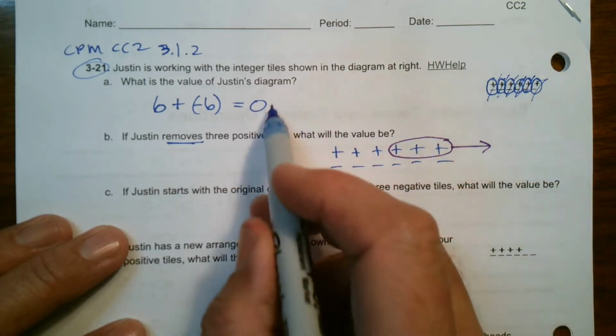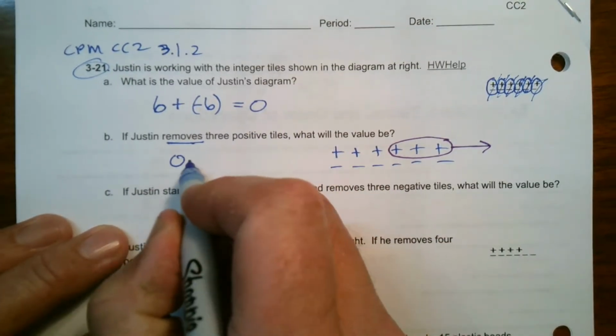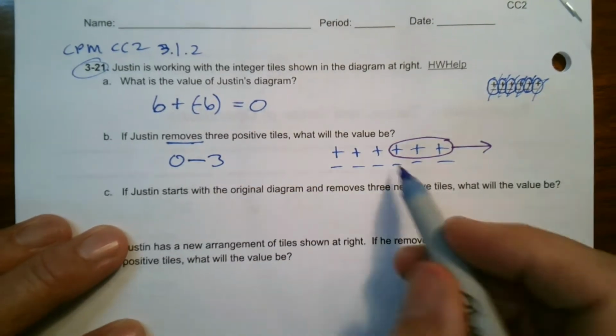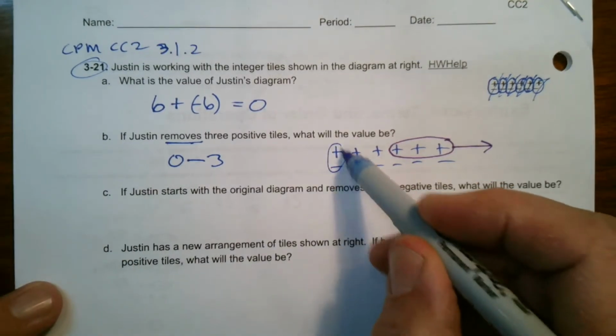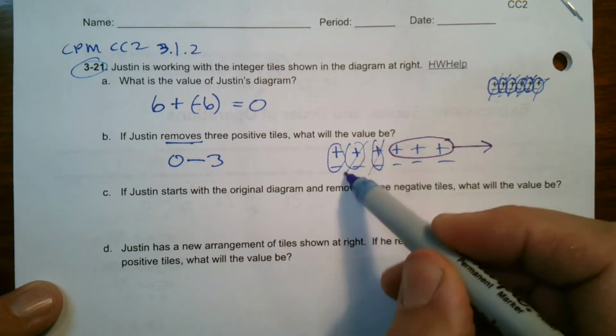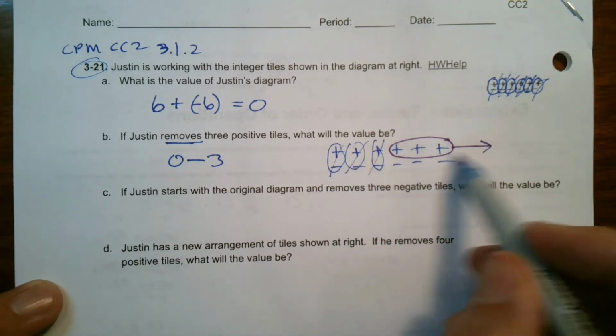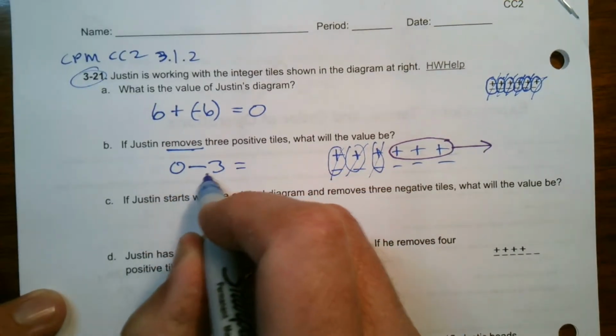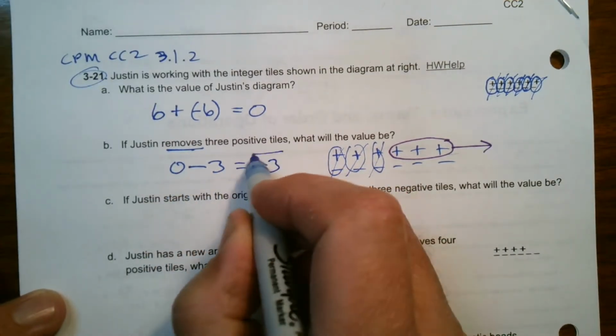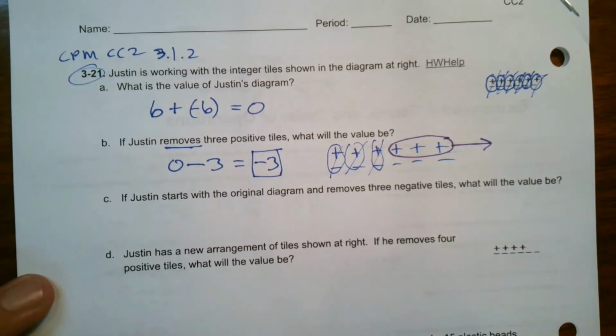So I had 0 and I remove 3. What do I have left? These pairs are canceled, those are zeros, and what's left after removing those 3 positives are 3 negatives. 0 minus 3 is negative 3. So that's the value there.